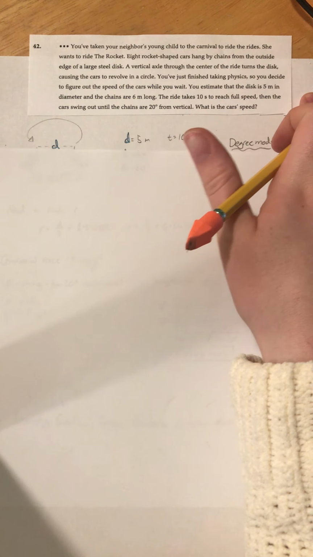You've just finished taking physics, so you decide, like a total nerd, to figure out the speed of the cars while you wait. You estimate that the disc is 5 meters in diameter and the chains are 6 meters long. The ride takes 10 seconds to reach full speed. Then the cars swing out until the chains are 20 degrees from vertical. What is the car's speed?